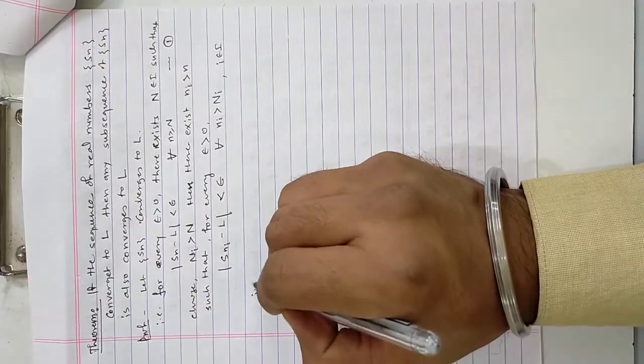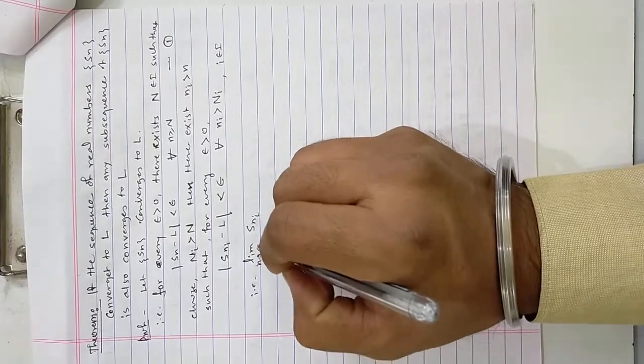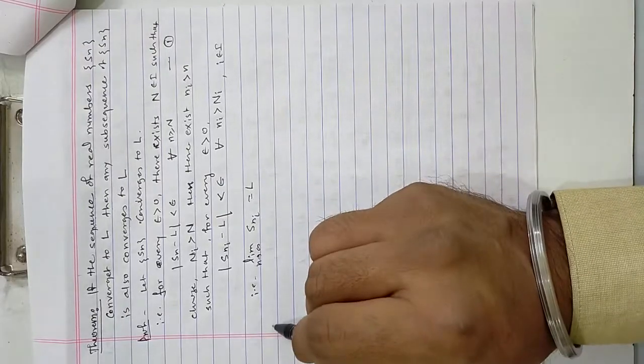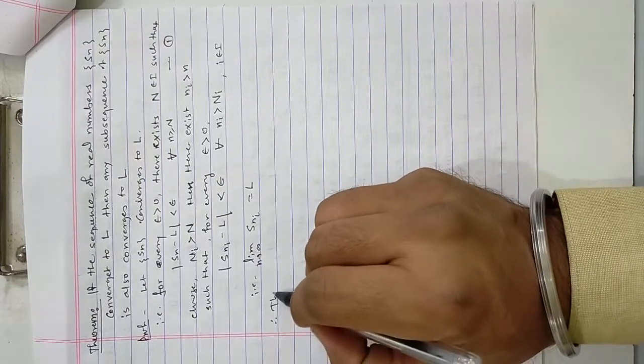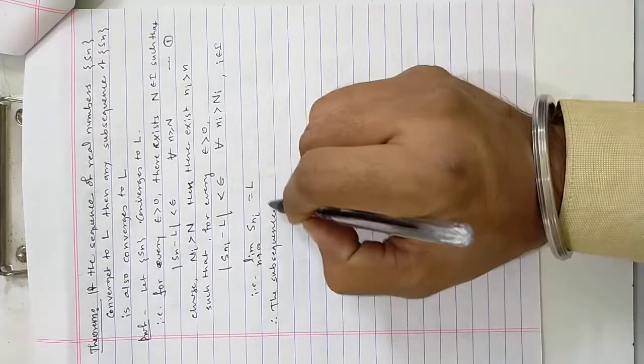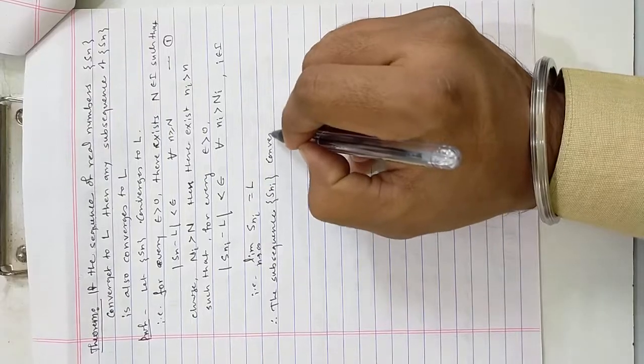So that means we can say that the limit of the sequence Sni is also L. So therefore the subsequence Sni also converges to L.